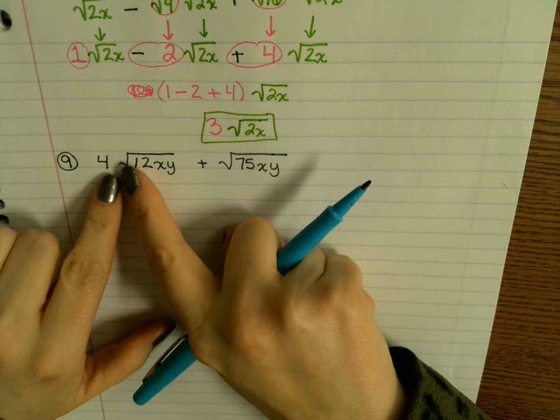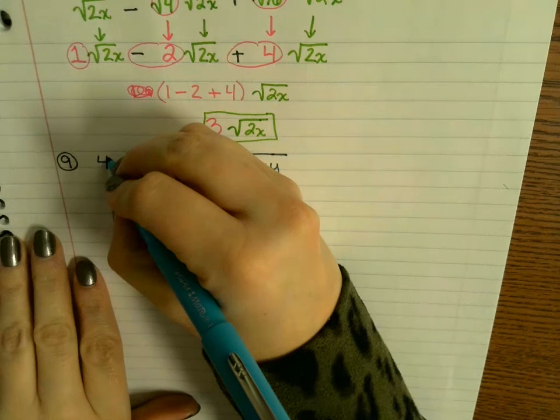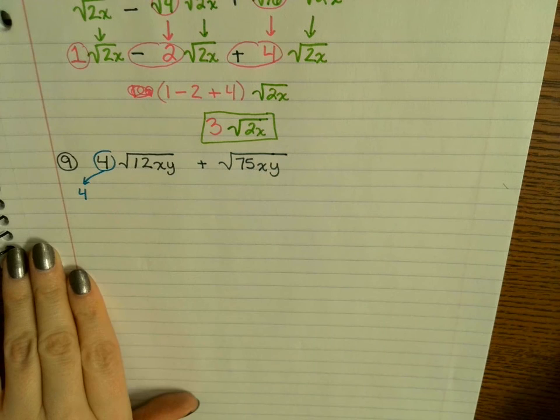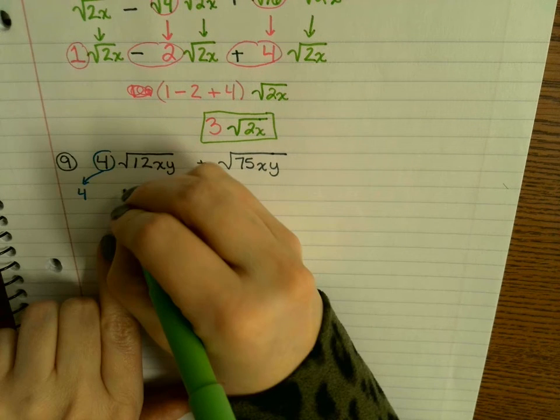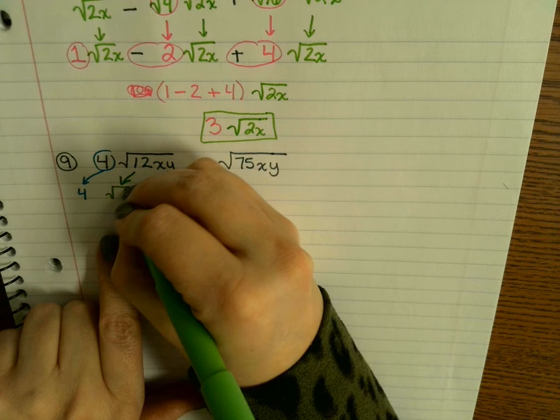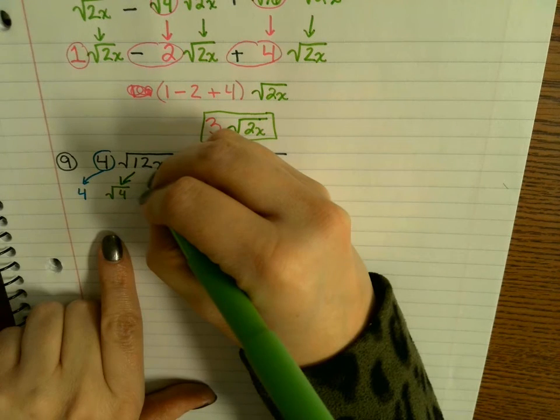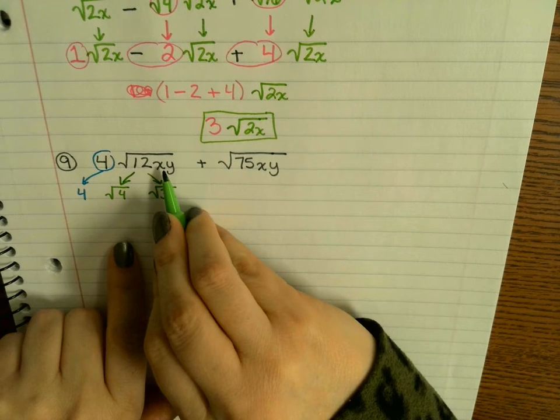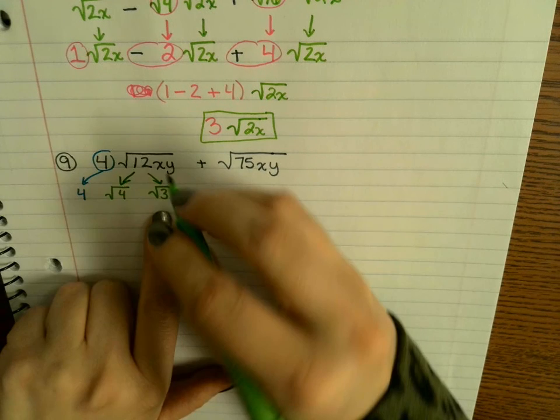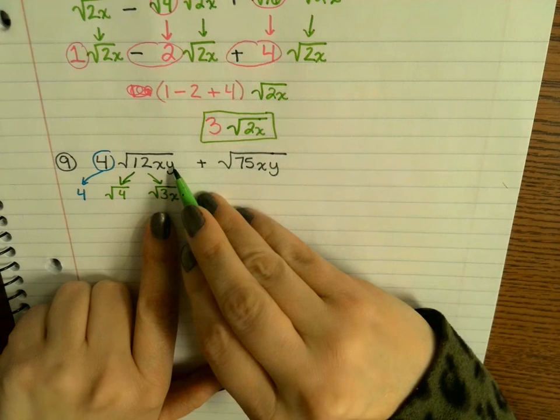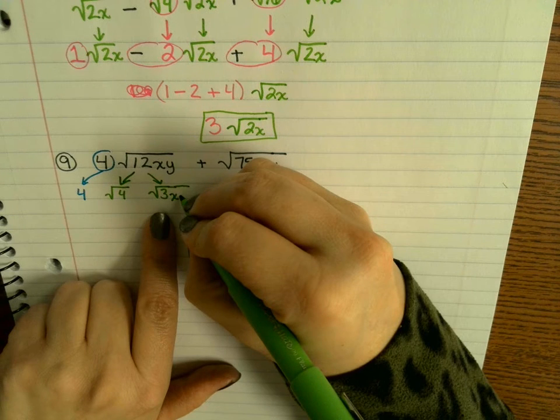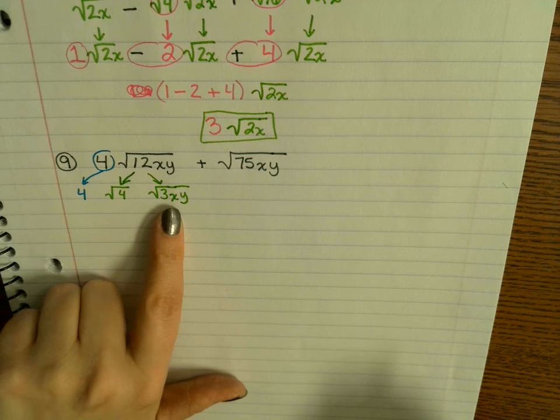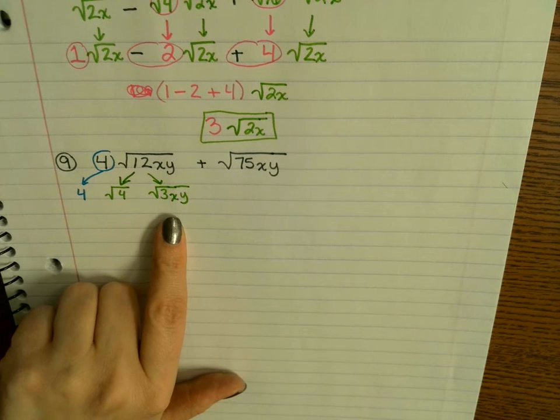The 4 is on the outside, so we're going to go ahead and just place it right down here in front. The 12, we're going to focus on the number first. The 12 can be split up into a square root of 4 and a square root of 3. The x is not a perfect square, so it's going to go with the 3. The y is not a perfect square, so it will go with the 3 and the x. Okay? Everybody clear so far? Yeah. Okay.